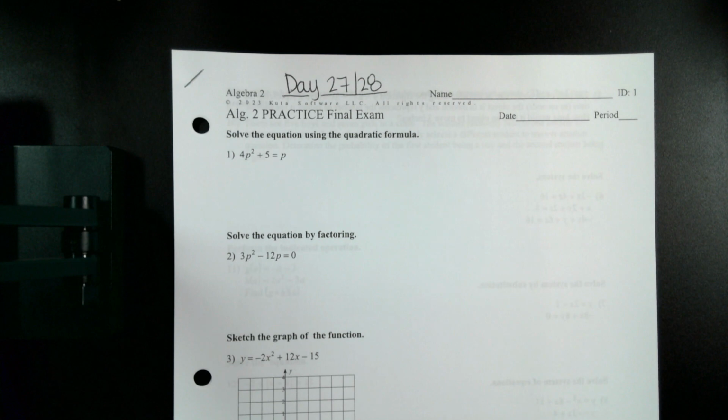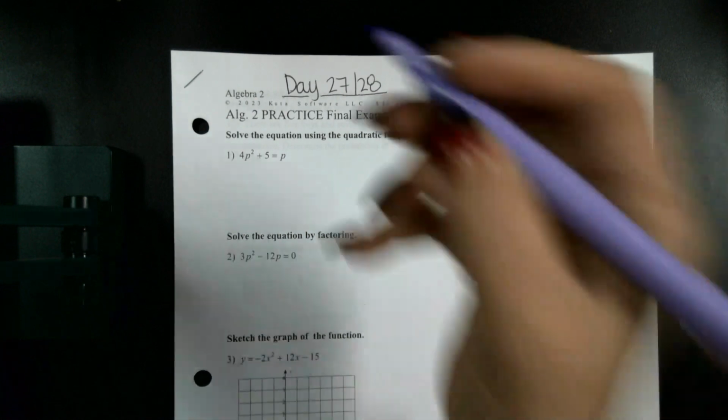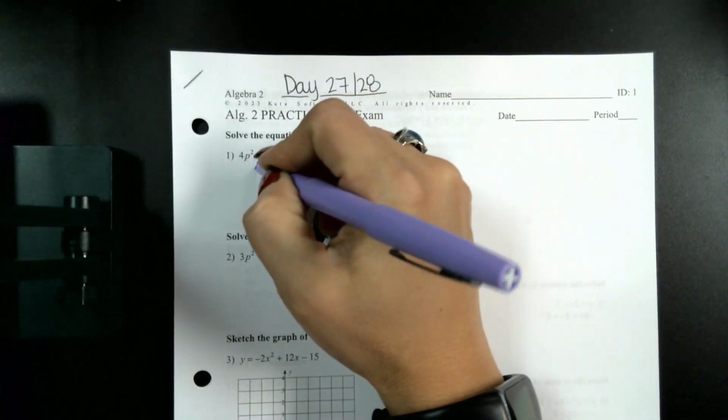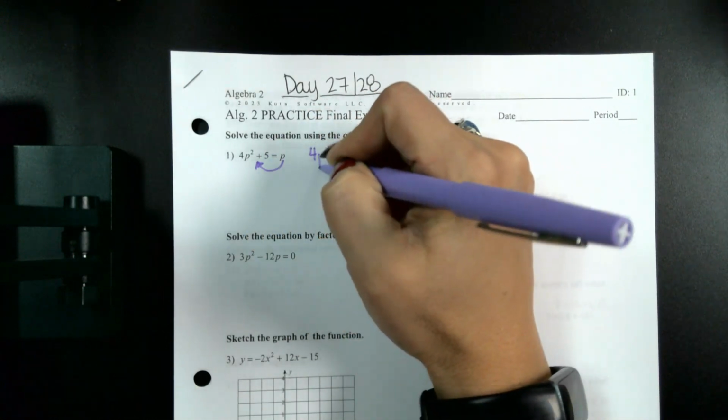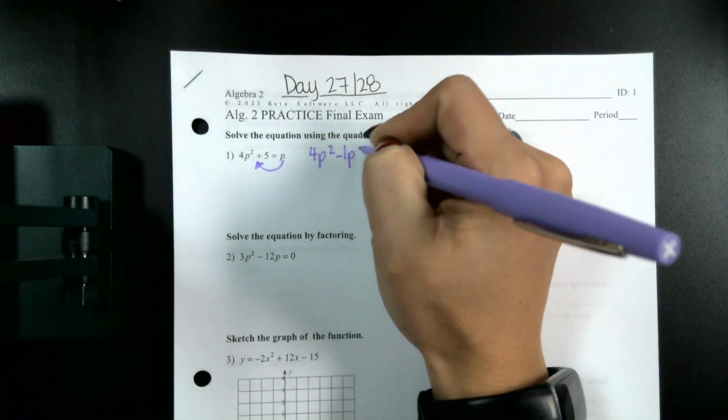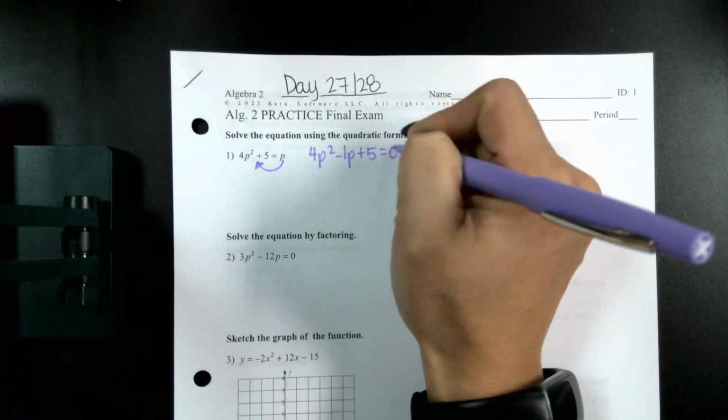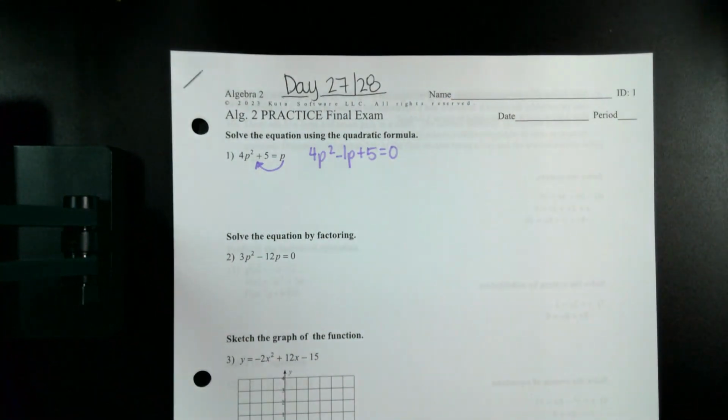It says solve using the quadratic formula. Okay, so in order to use the quadratic formula, everything has to be on one side. Even if we weren't using the quadratic formula, everything has to be on one side if it's a quadratic. Now that 1p is going to move over to the left. It's going to go right in the center and it'll become negative. It has nothing to pair up with.